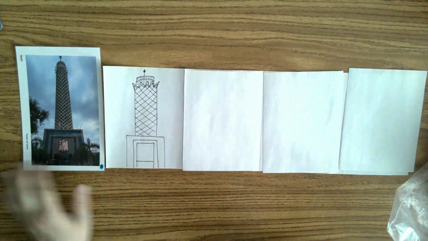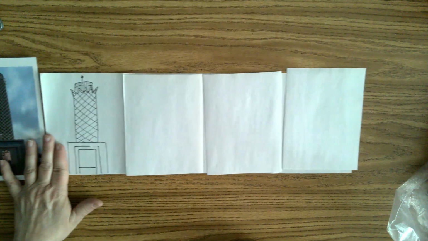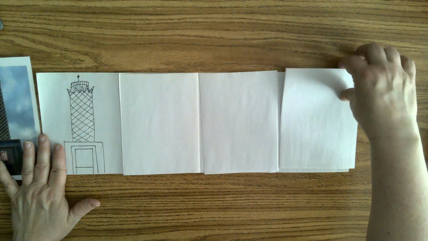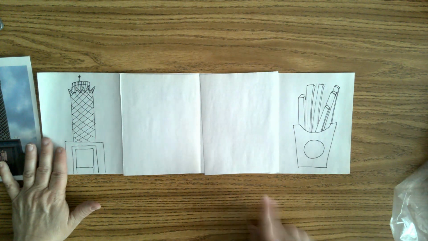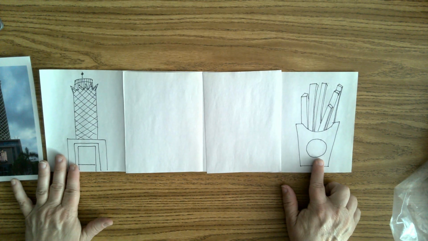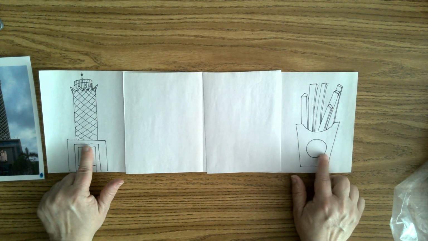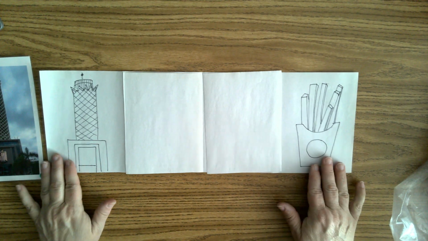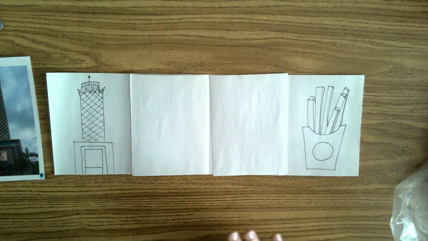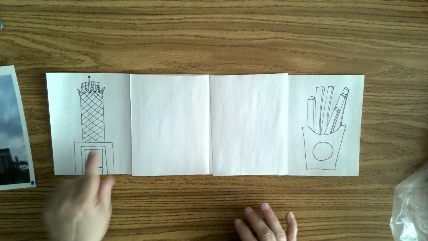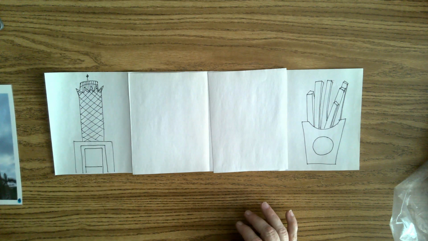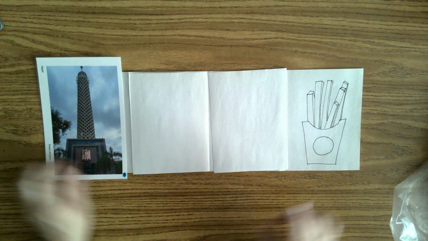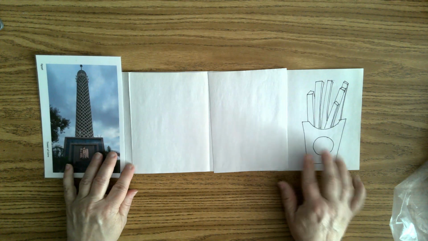Once you've done that, weirdly, I want you to go to the very last page and draw what food item you want to turn this building into. If you are not going to do a food, you need to come see me so that I can verify what you're going to do and that it will work. So, page 1 is your main building. Last page is what you want to turn it into.